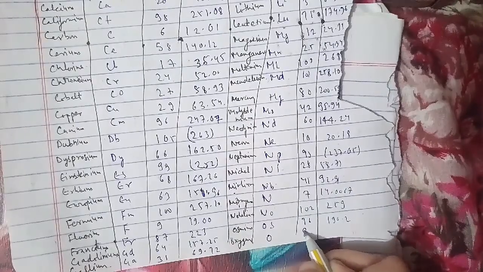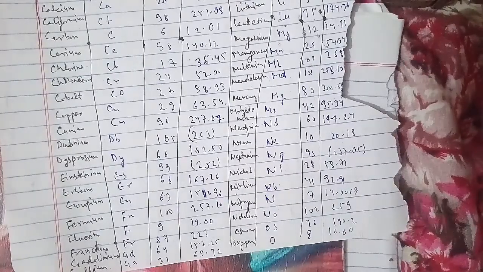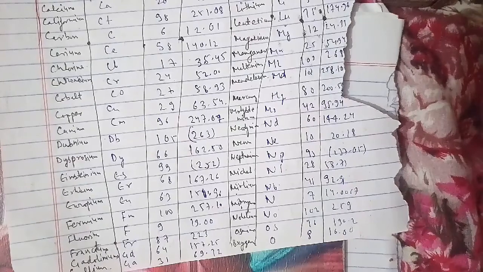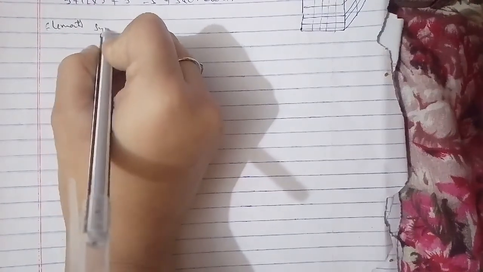After oxygen, this is palladium. After palladium, we have phosphorus. After phosphorus, that is platinum. After platinum, we have plutonium. Then we have polonium, potassium.